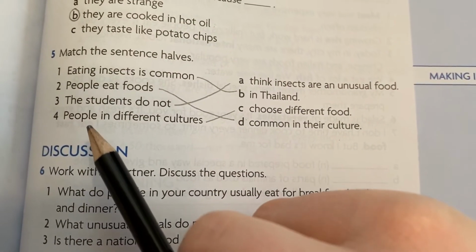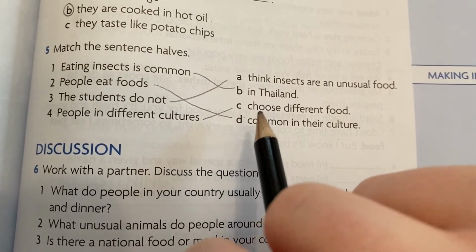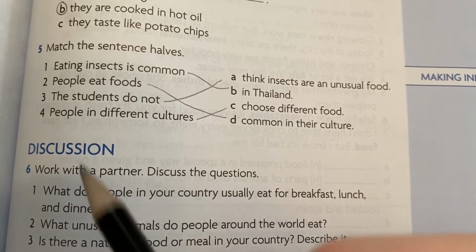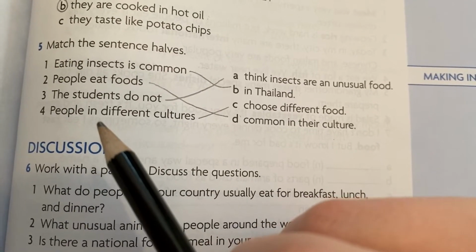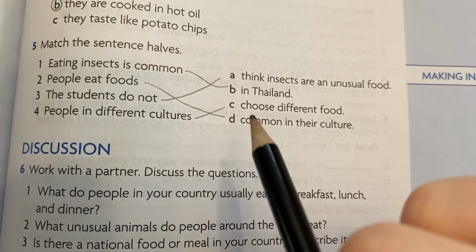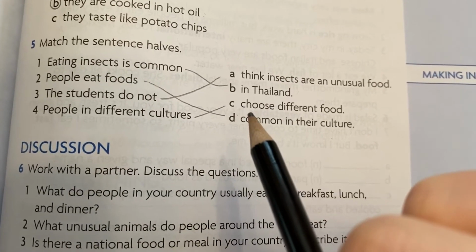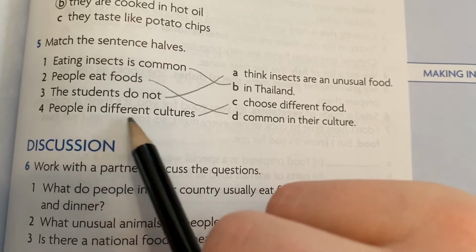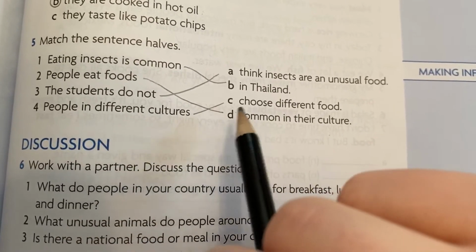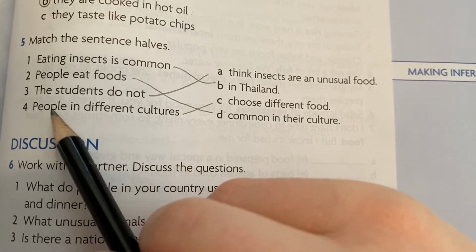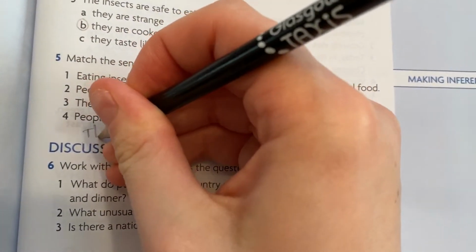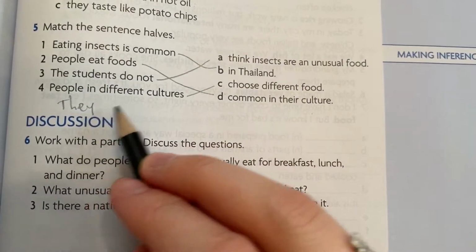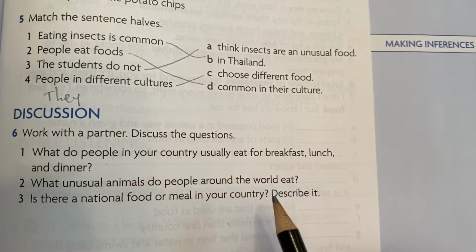And 4, people in different cultures choose different food. This was another example of using the subject of a sentence and matching it up with the verb conjugation. So even if you didn't know which ending this matched with, people in different cultures. People choose. What prefix can go here? They. People in different cultures, or they choose different food.